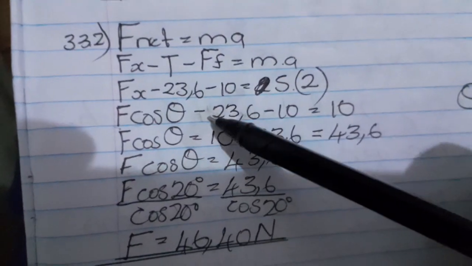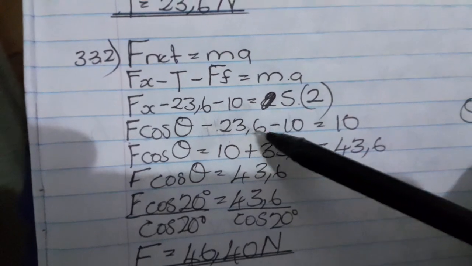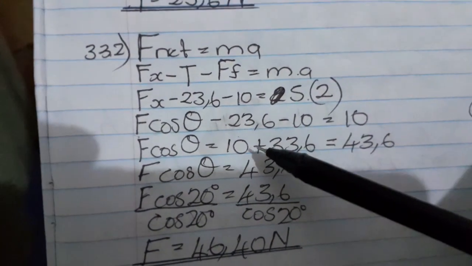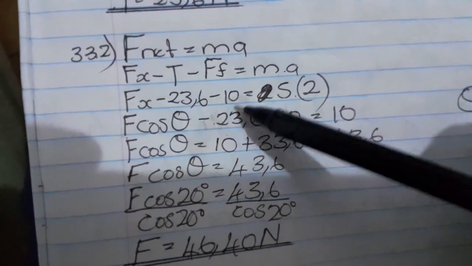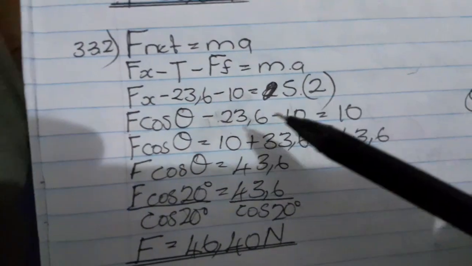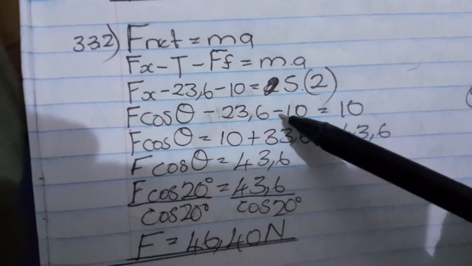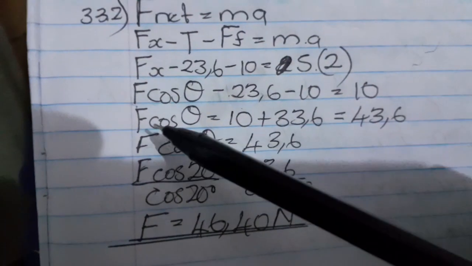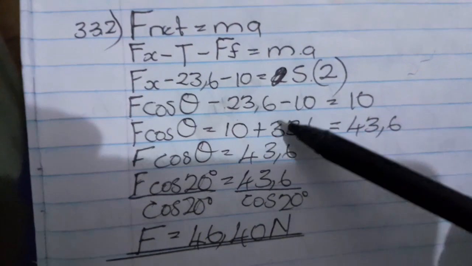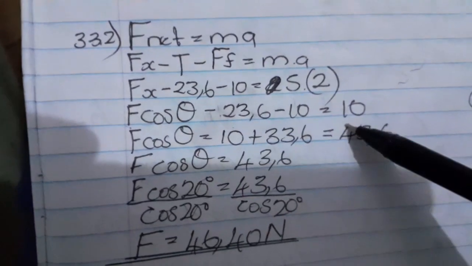So now, of course, negative 23.6 minus 10, we take all of this to the other side. Negative 23.6 minus 10 is negative 33.6. When we take it to that other side, it becomes F cos theta is equal to 10 plus 33.6, which is equal to what?